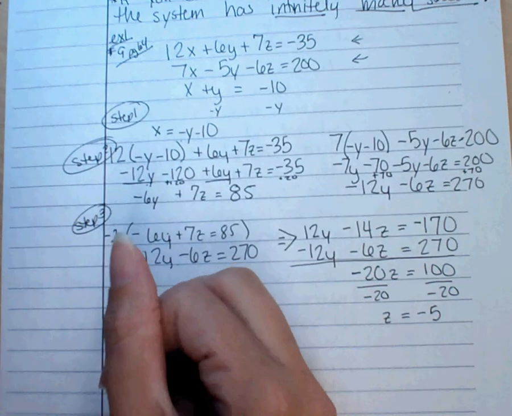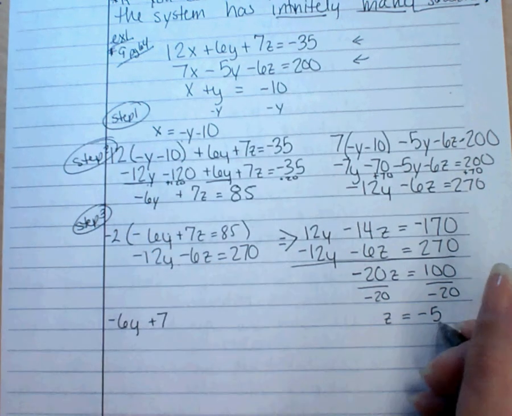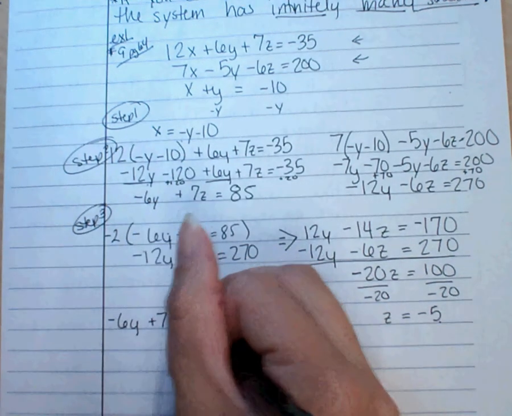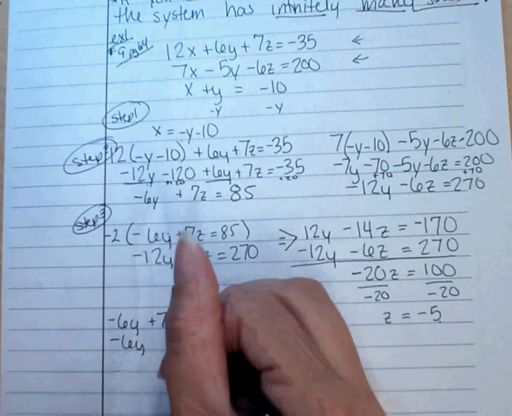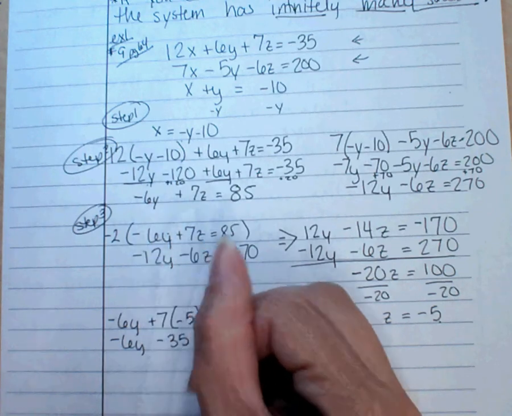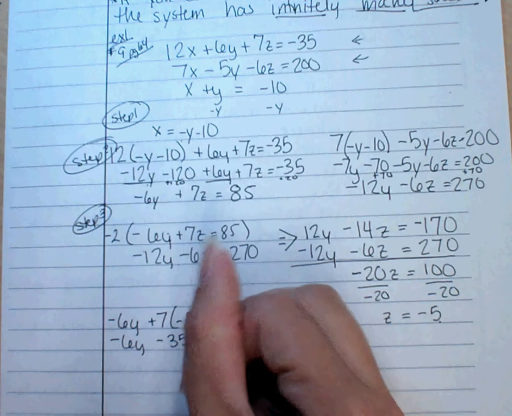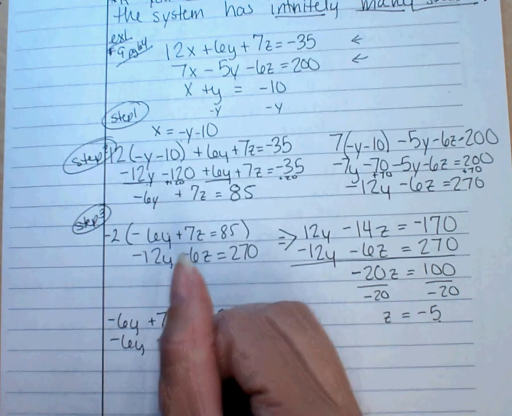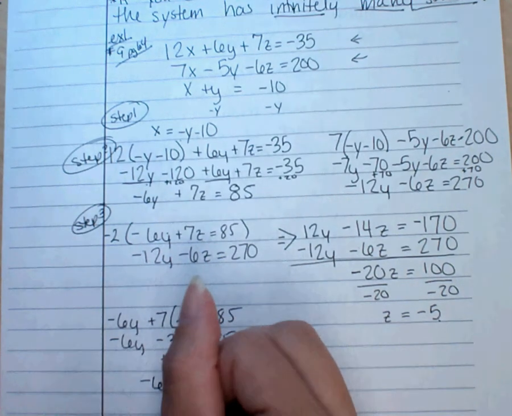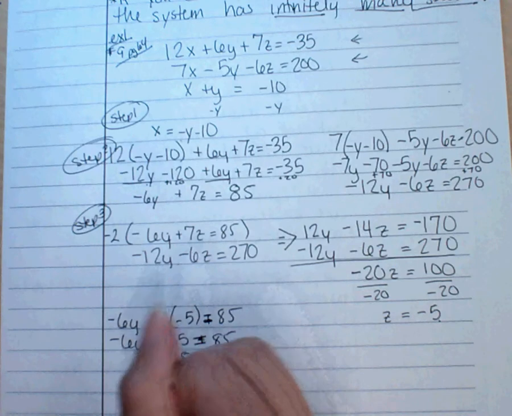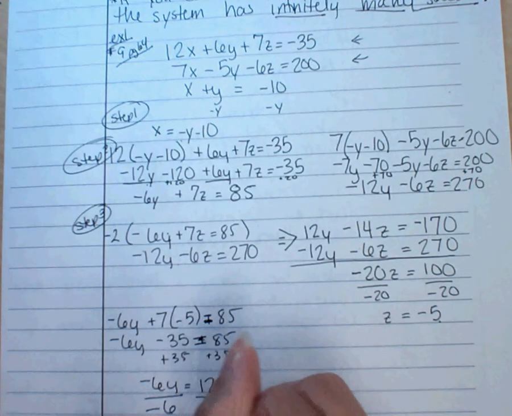So I'll have negative 6y plus 7, and I just found out that z is negative 5, equals 85. So negative 6y, 7 times negative 5 is negative 35, is equal to 85. I'm going to add 35 to both sides, and I get negative 6y is equal to 120. Divide by negative 6, y is equal to negative 20.